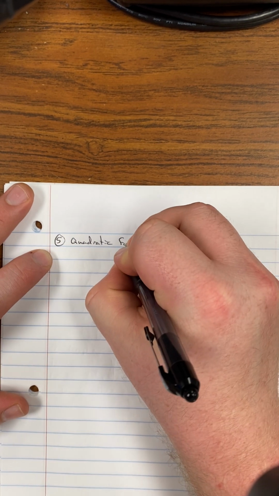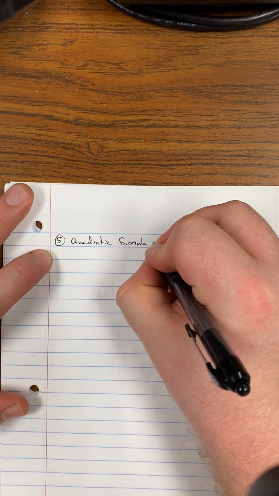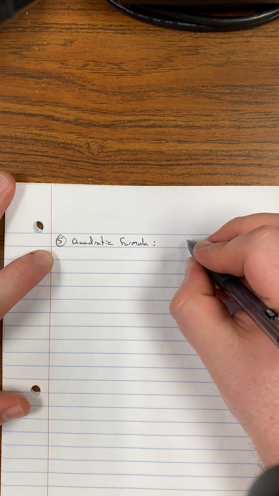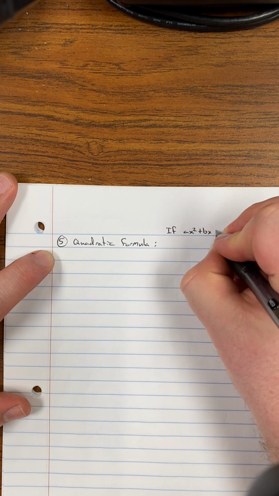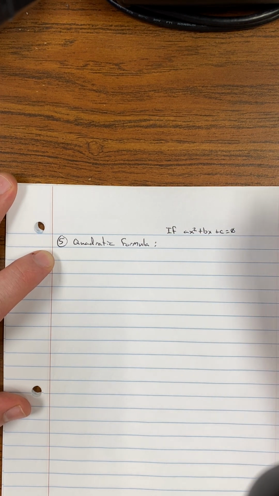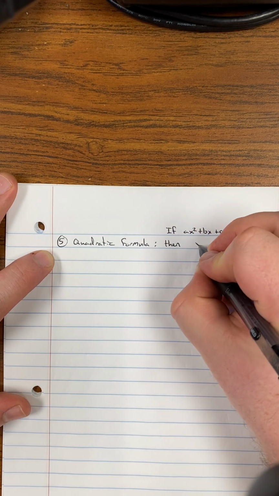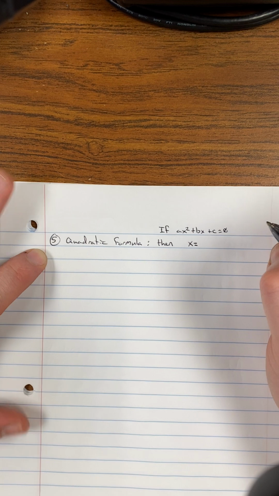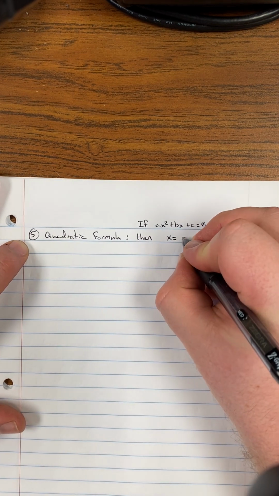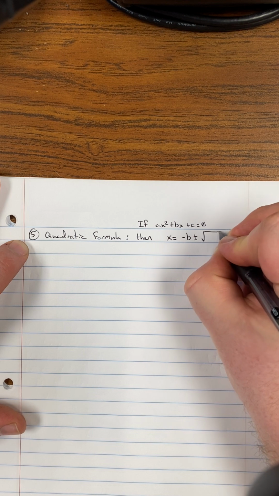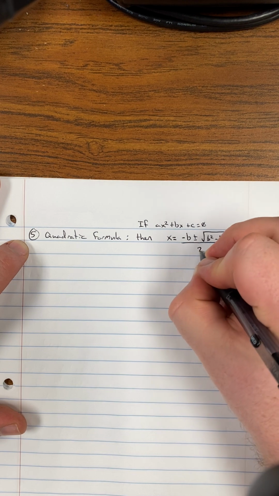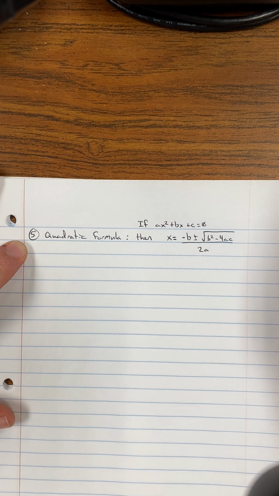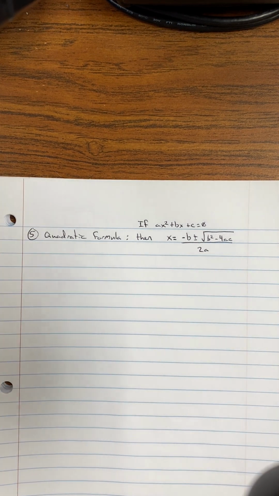And what we just got done proving is that if you have something set up, ax squared plus bx plus c is equal to 0, then we know that we can just plug in all these values into this formula right here: negative b plus or minus the square root of b squared minus 4ac all over 2a. Okay? So this is the quadratic formula. We're just going to use this if all else fails, right?